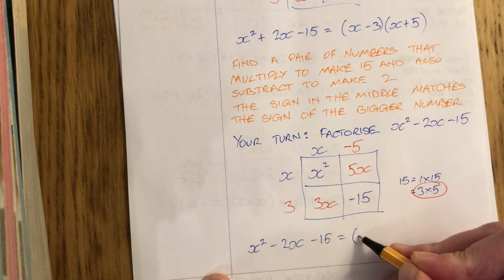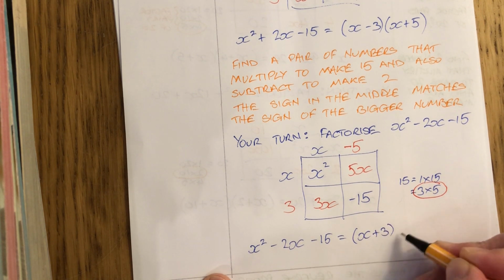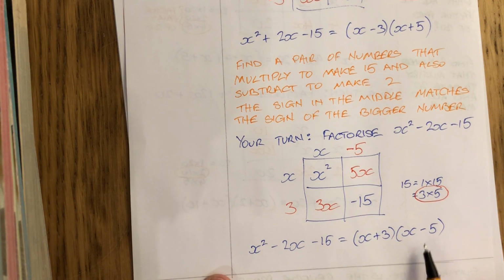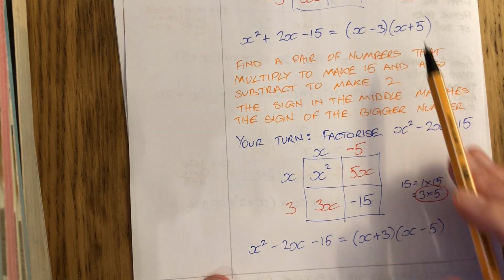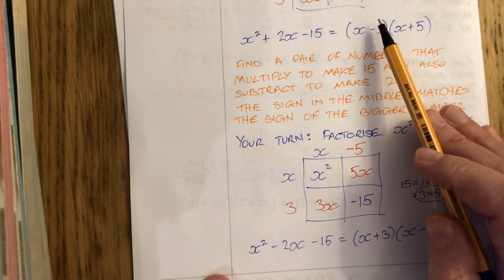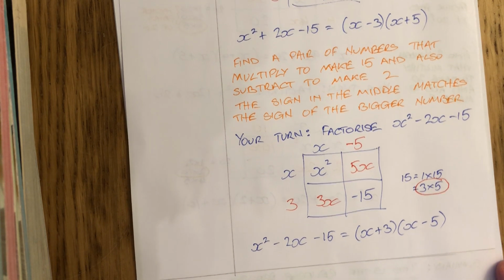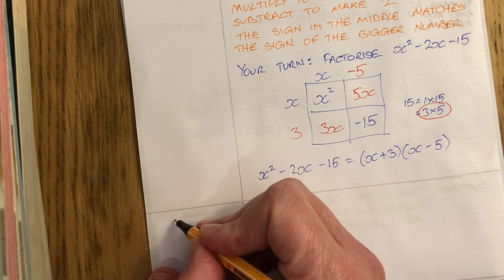So this will be x, add 3 times by x, take away 5. Looks almost identical to the previous one, but notice this is positive where that's negative, and this is negative where that's positive.